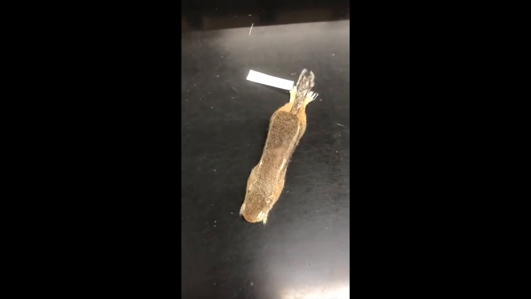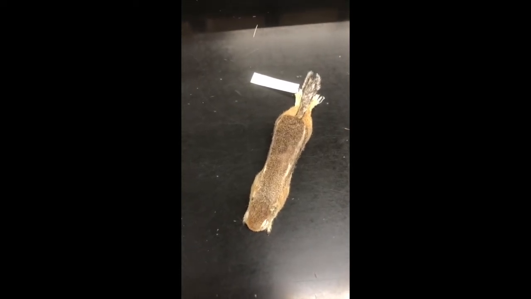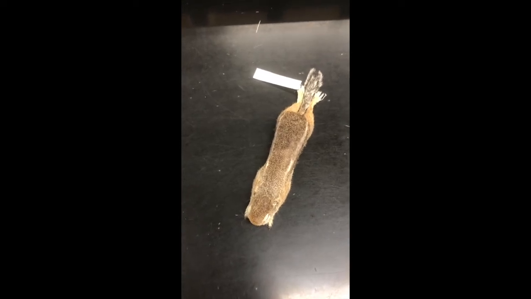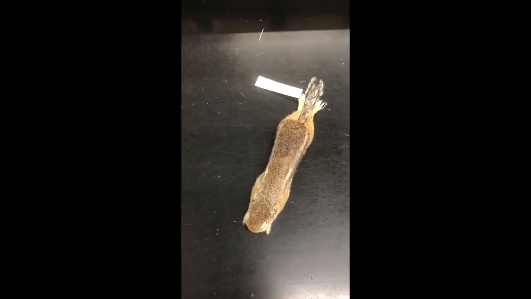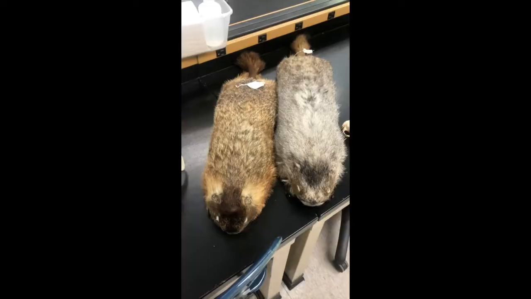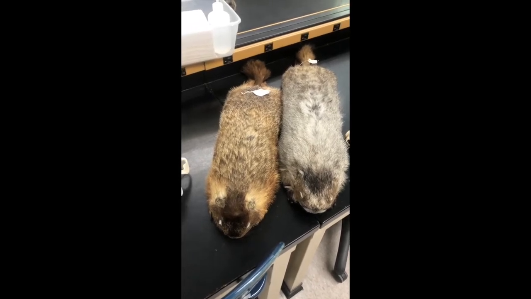The next genus is Ammospermophilus. This is the white-tailed antelope ground squirrel. We only have one specimen in this genus, so don't worry about knowing the species epithet. These are our marmots, so genus Marmota.